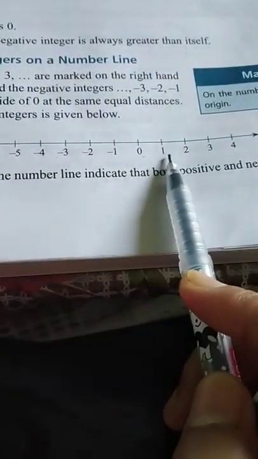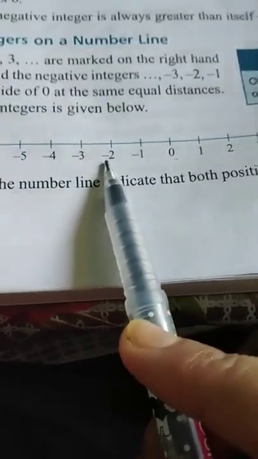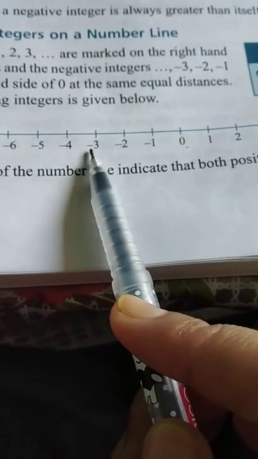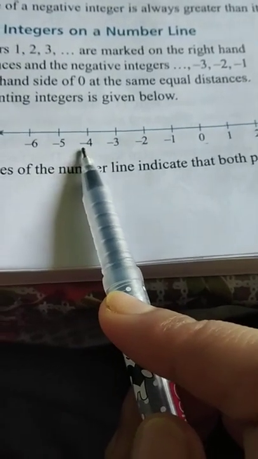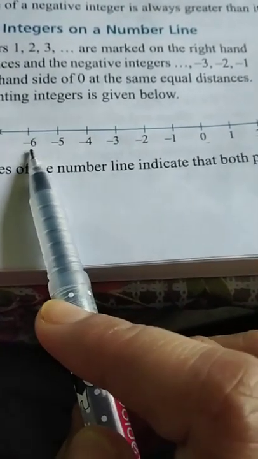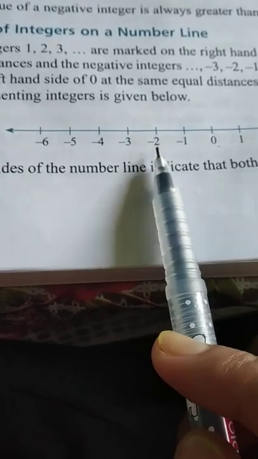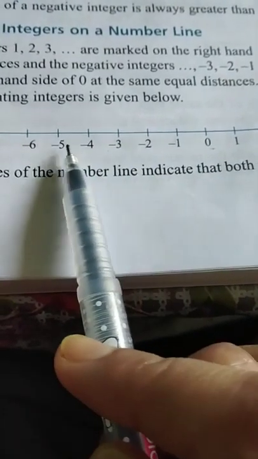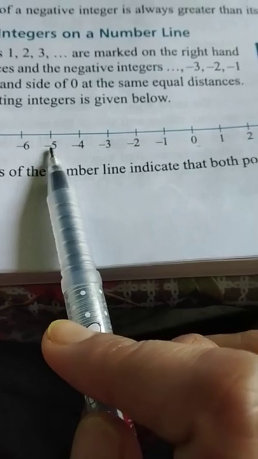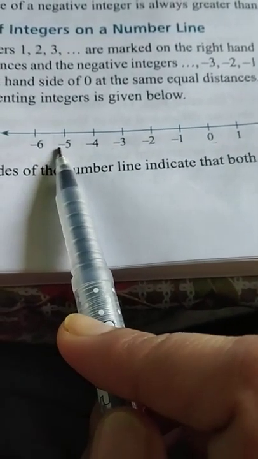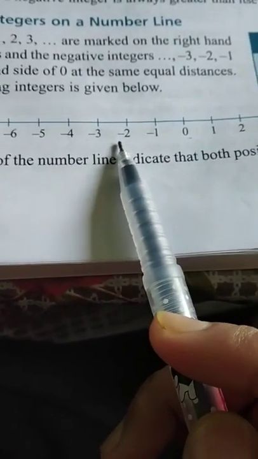1 is bigger than 0, minus 1 is greater than minus 2, minus 2 is greater than minus 3, minus 3 is greater than minus 4, minus 4 is greater than minus 5 and minus 6. So you can compare the numbers also through this number line. Suppose I ask you which is greater, minus 2 or minus 5? Minus 2 is greater than minus 5 because every right hand side number is greater than every left hand side number in a number line.